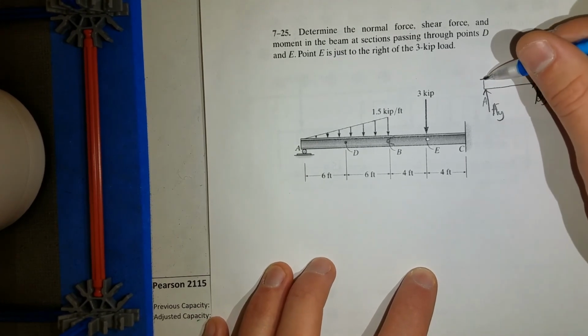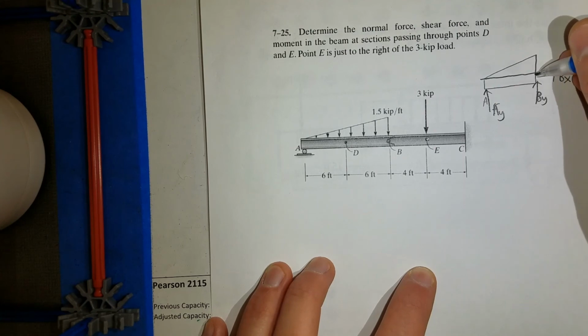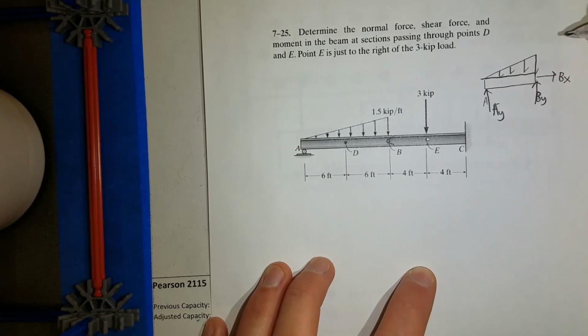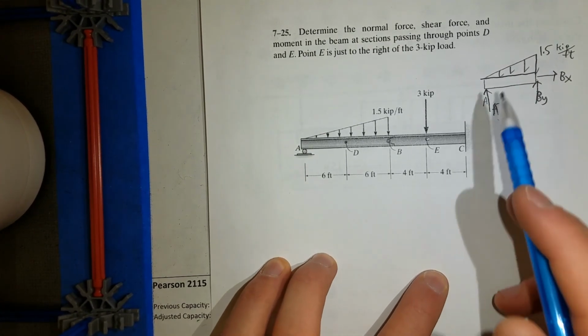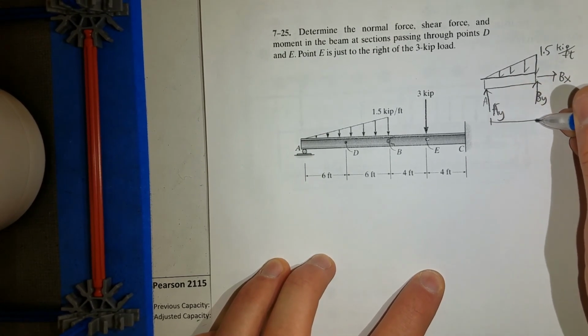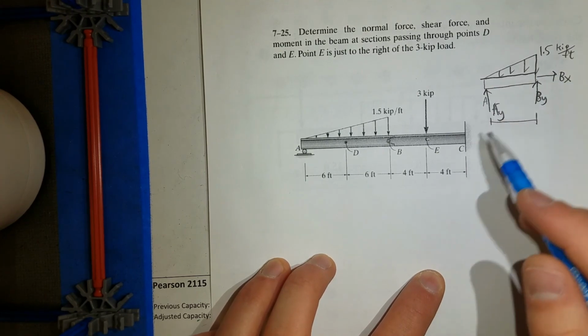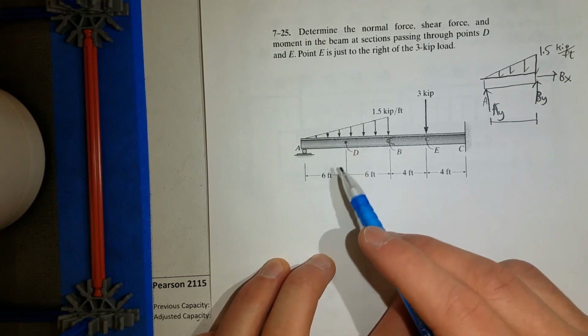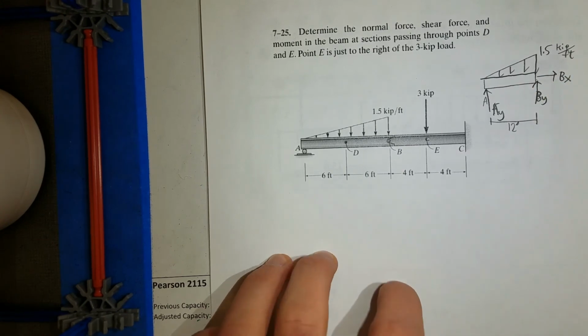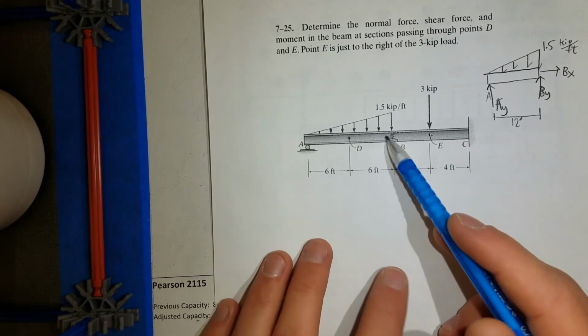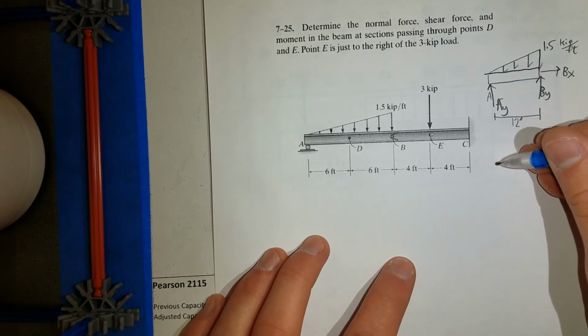And then we'll go ahead and draw the distributed load in there as well. It's 1.5 kip per feet. And then dimensions of this. I'm not going to worry about splitting it out for point D here. We're just going to go ahead and write the whole 12 feet there. So that's our left side of this hinge for our free body diagram.